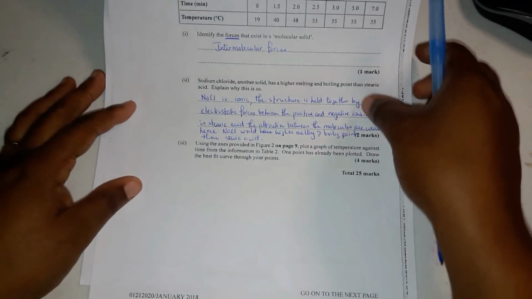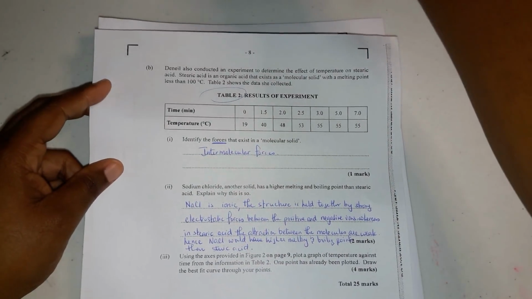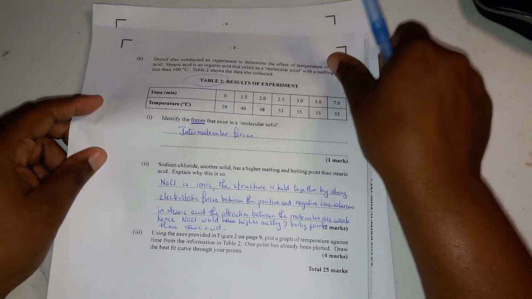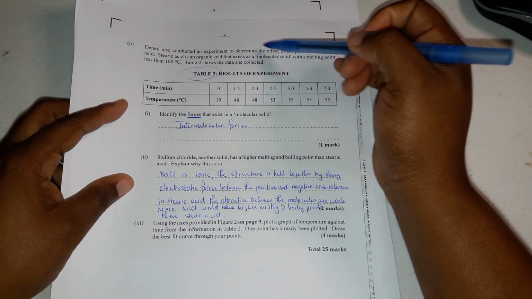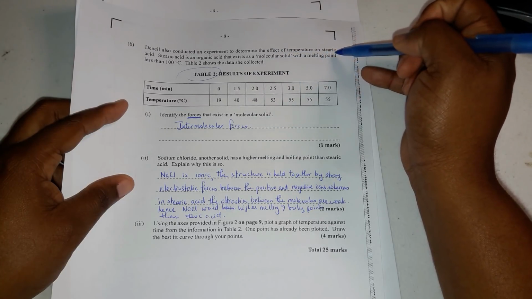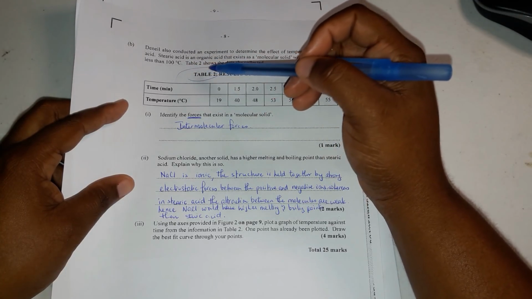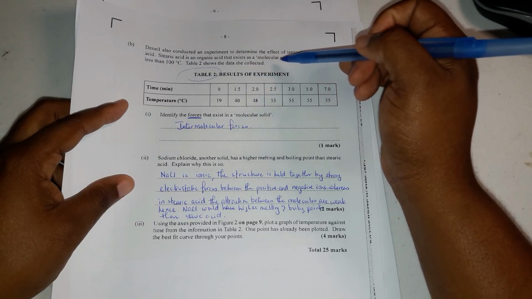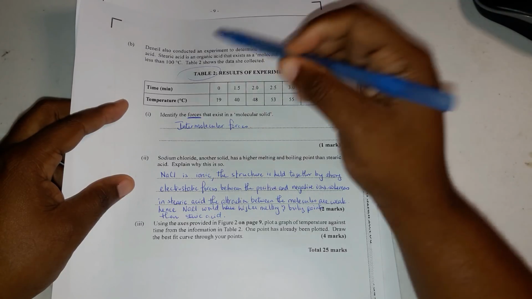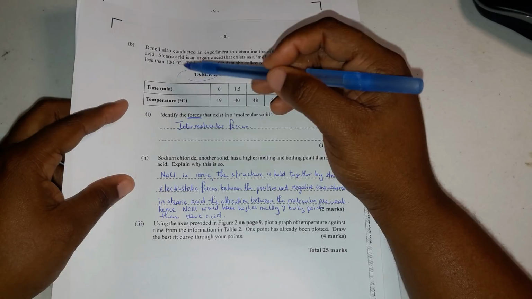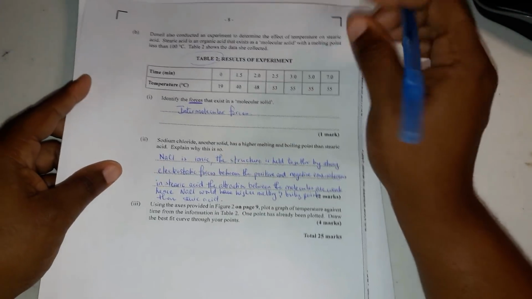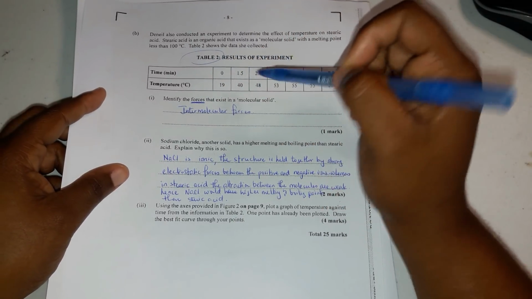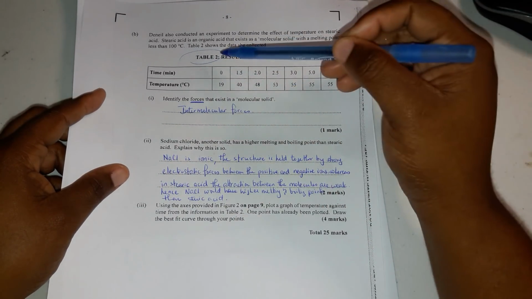Right after that, there was another question for number 1. And in it, it says, the student went on to further conduct an experiment to determine the effect of temperature on stearic acid. Stearic acid is an organic acid that exists as a molecular solid with a melting point less than 100 degrees Celsius. Okay, so we have here table 2 shows the data she collected, and we have all of this. This is table 2.